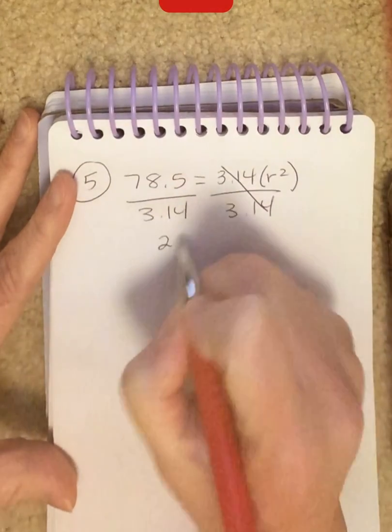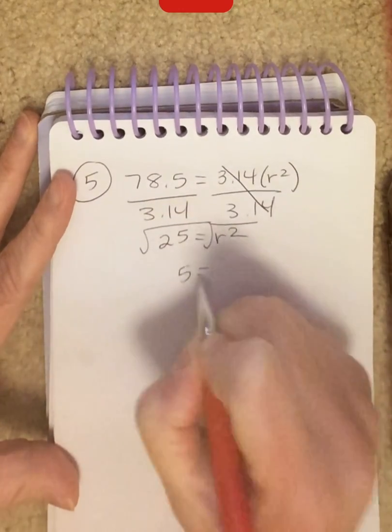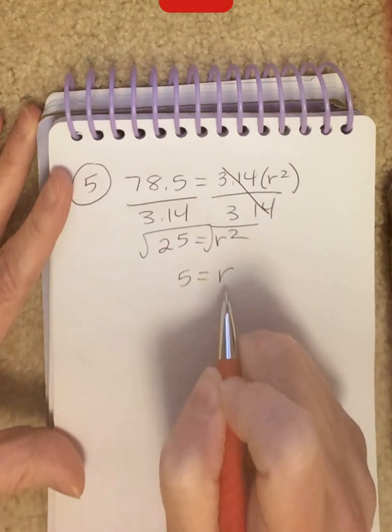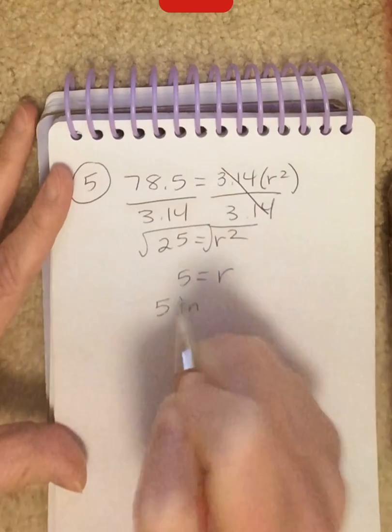So that cancels out, so 25 equals r squared. I find the square root of both sides, so r equals 5. Now, the thing I forgot to do on the other page, since these are measurements of length, it's just radius. My unit is just inches.